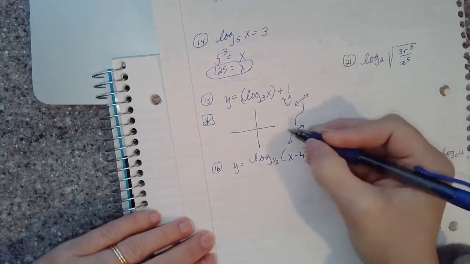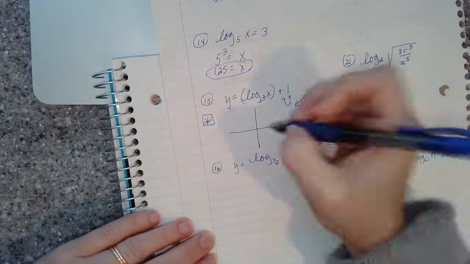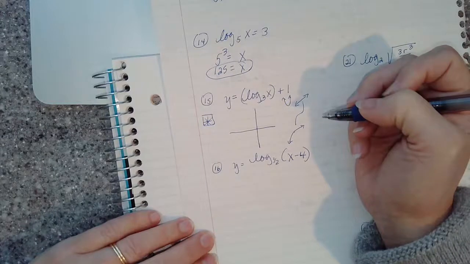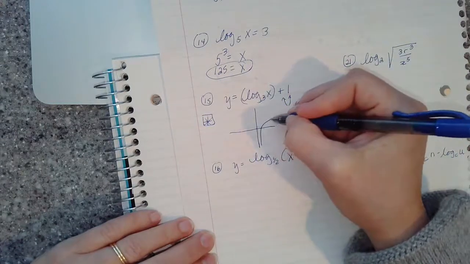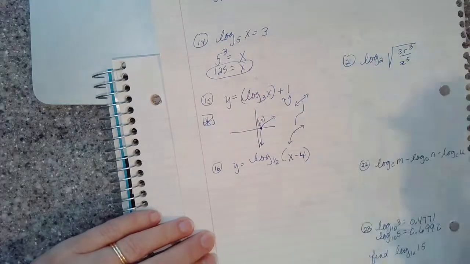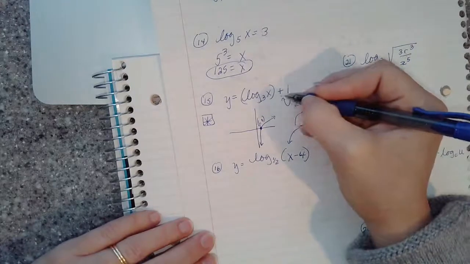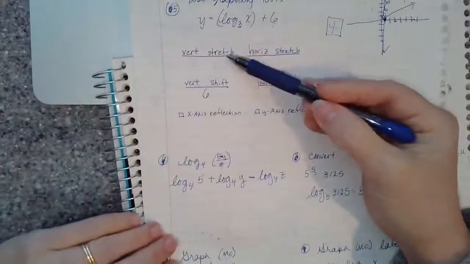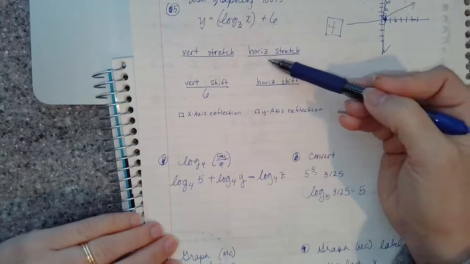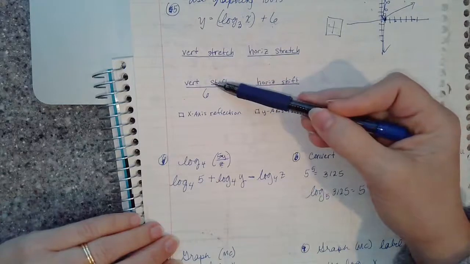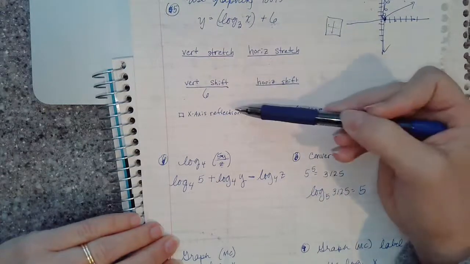So you click on the log shape, and then you click back over here, and you just click anywhere because it will not let you position it where you want it. It only draws it in standard form. Standard form goes through the point 1, 0 before any shiftings. Then some boxes show up. There'll be a vertical stretch box. Those happen when you have a multiplier in front of your function. We don't have that here. Then there'll be a vertical shift and a horizontal shift box, and an X reflection and a Y reflection box.